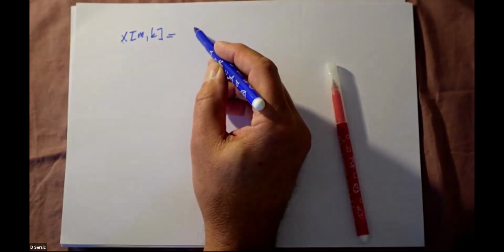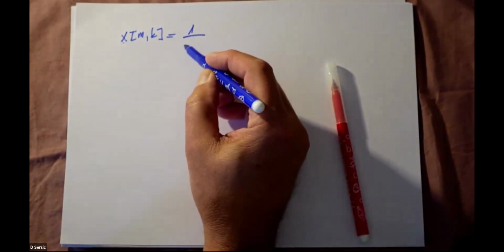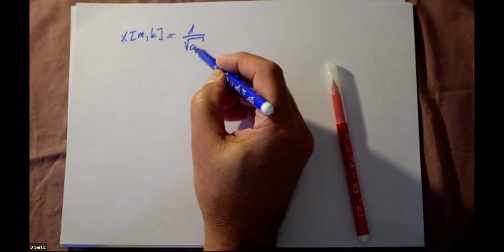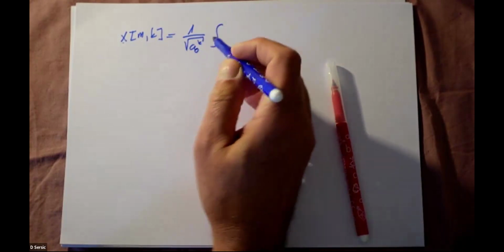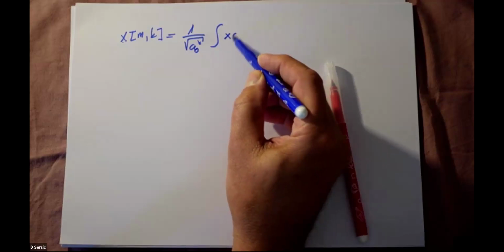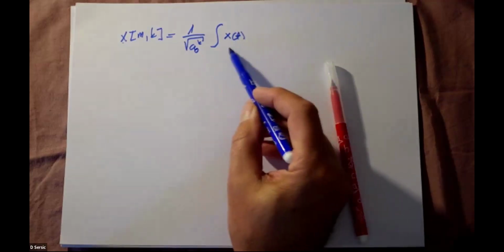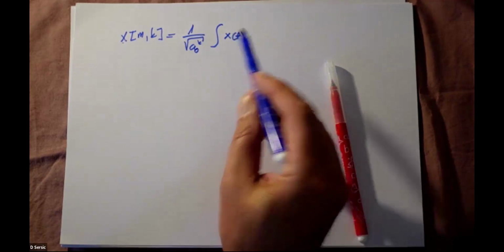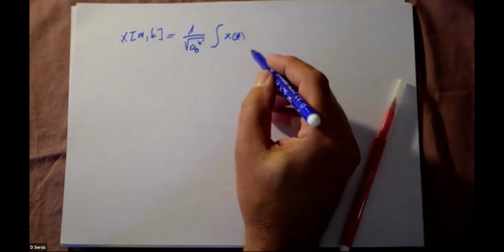It was some normalization part. Then we had that integral form, and we had two functions. The first one was the input signal, like my voice, your voice, or any biomedical signal, whatever you want.